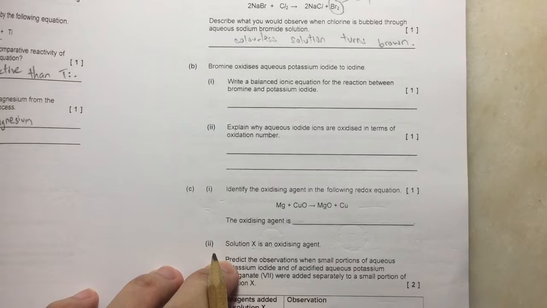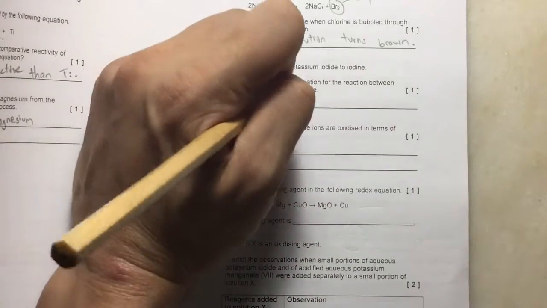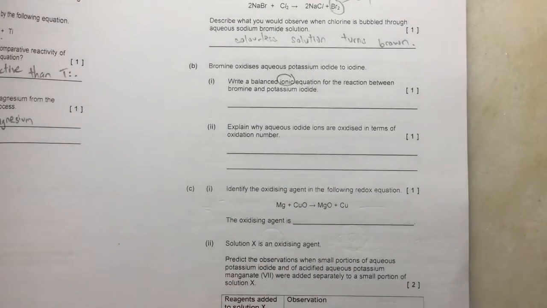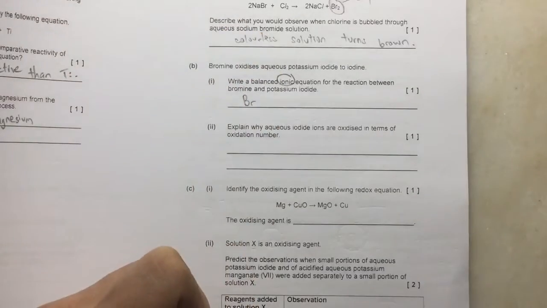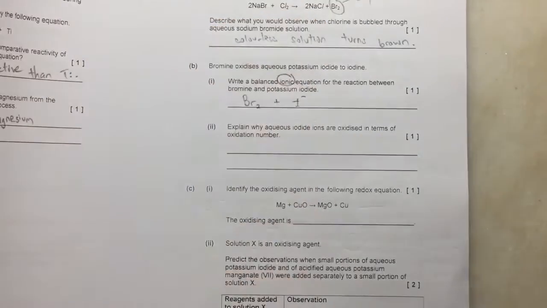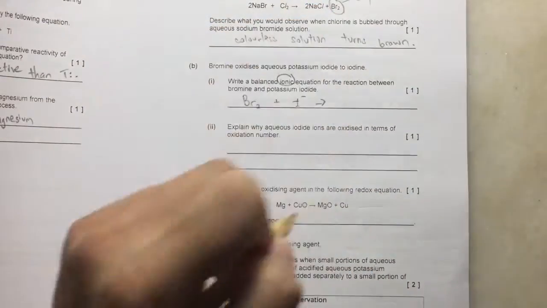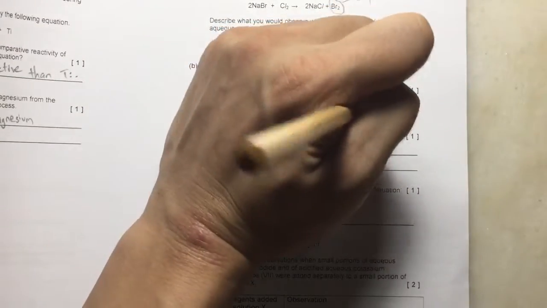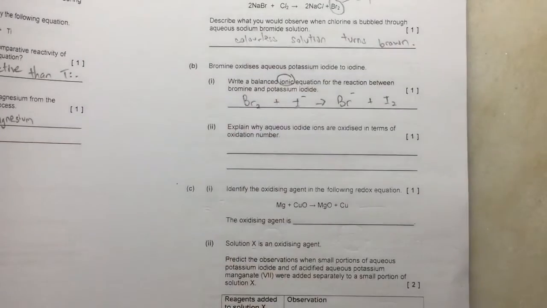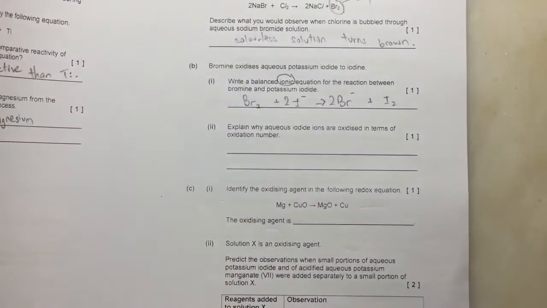So I want bromine and potassium iodide. I need to write an ionic equation. So I need to use ions. Bromine, diatomic, is not ionic here, plus potassium iodide, so there's iodide ions, gives me bromide ion because it changes, plus iodine, which is displaced. Now let's balance this. So I put a 2 here, I put a 2 here, and we're done.